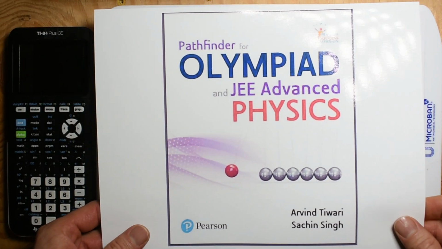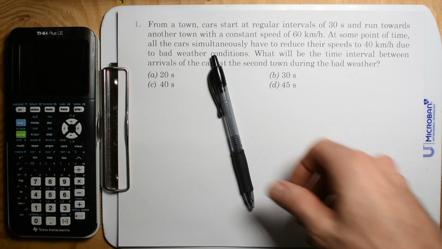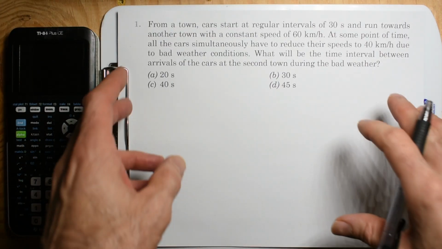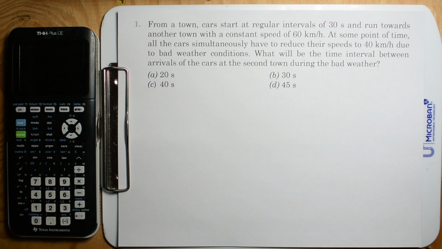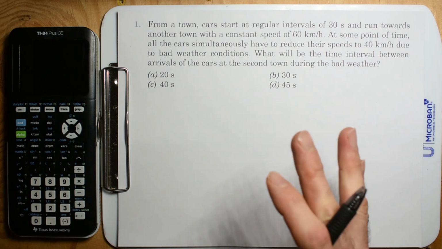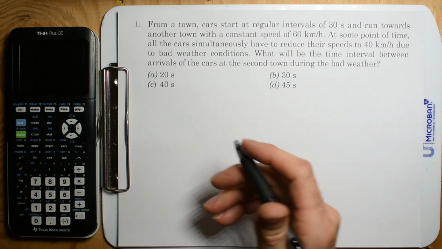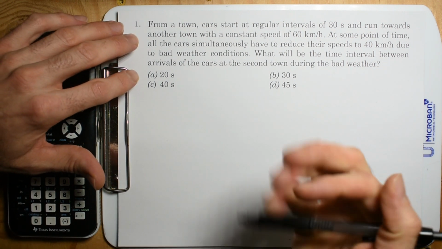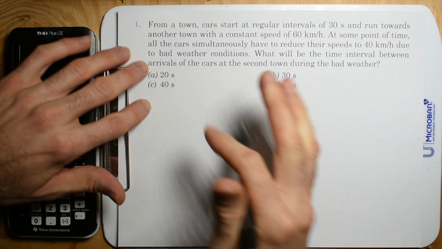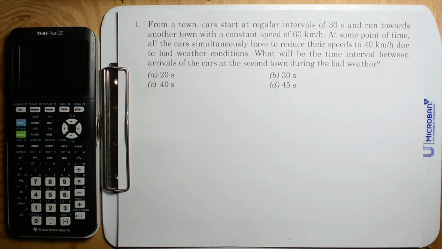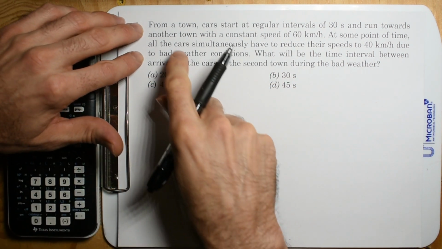Alright, we have Pathfinder JEE Physics, and this is the first problem. I don't know if I've already done this one, apologize if I have, but I'm going to be motivated to maybe go through and do these in order. It's alright to get hung up, so that's going to be the plan. Let's go for it. Let's read this.